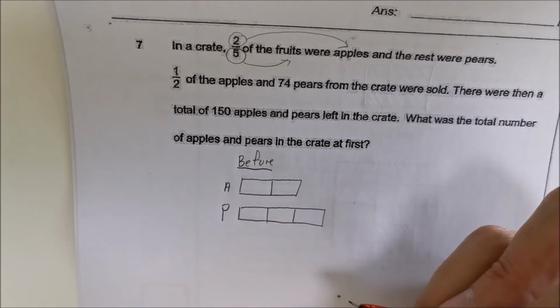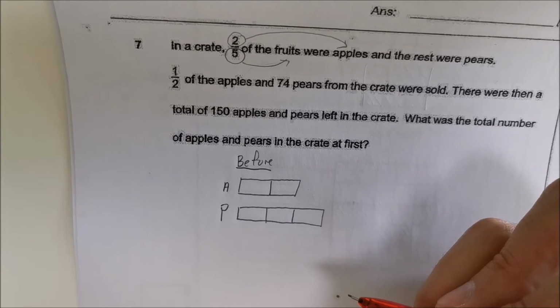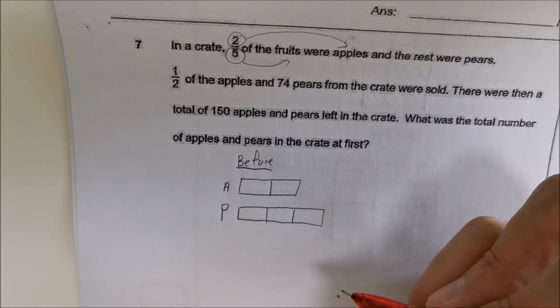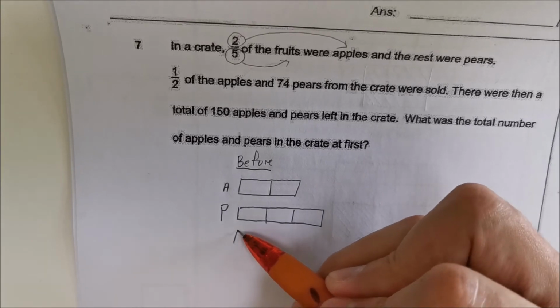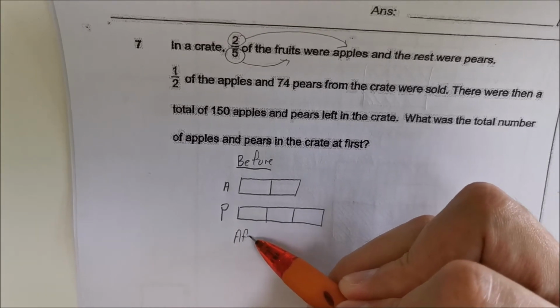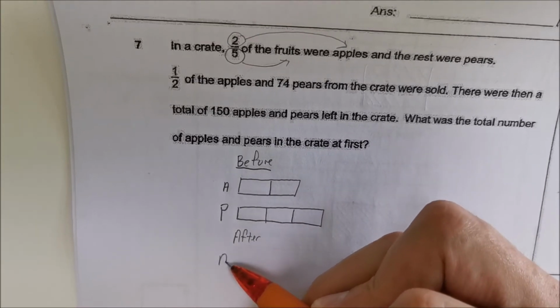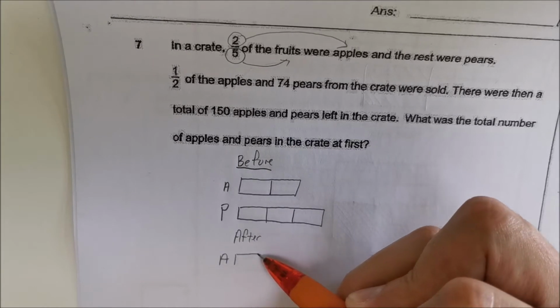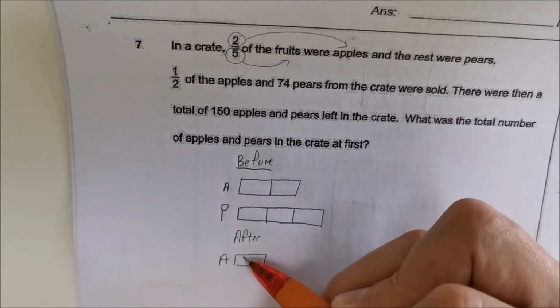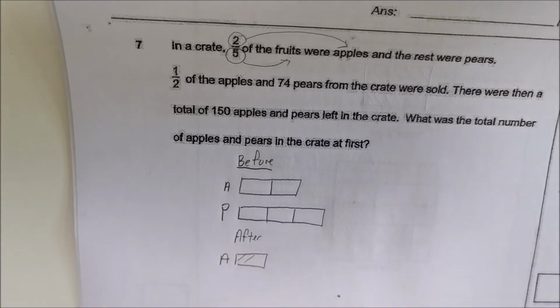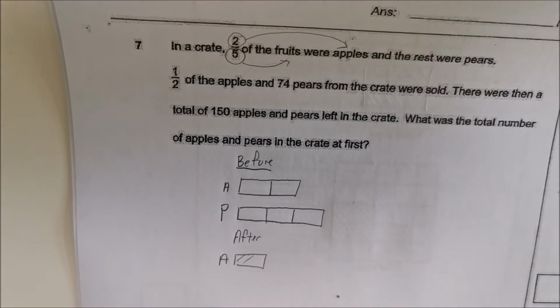Okay, clear with this, right? Okay, then after that I sold half of the apples. Okay, so this is after. So sold half of the apples means that only 1 unit is left.